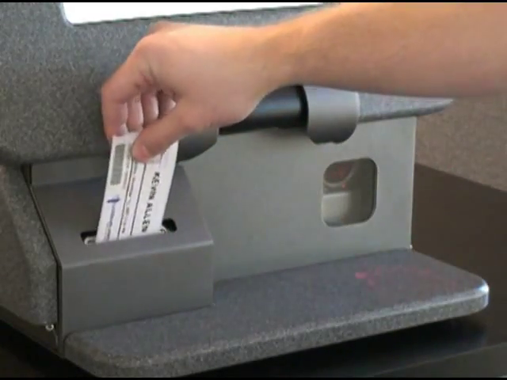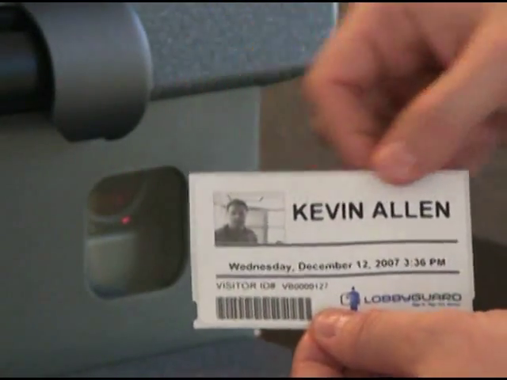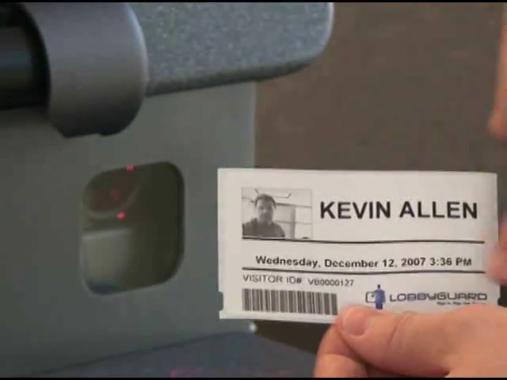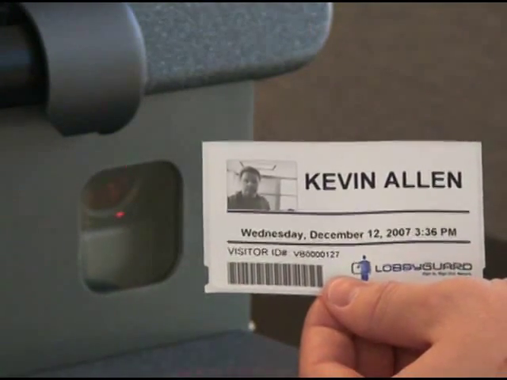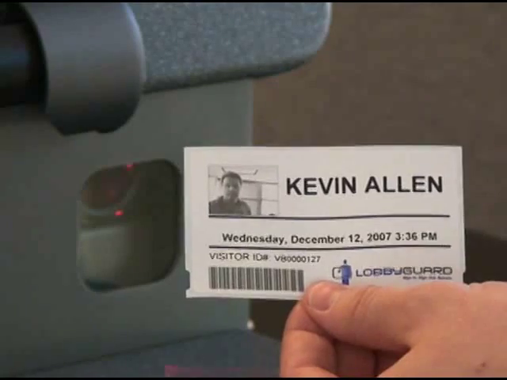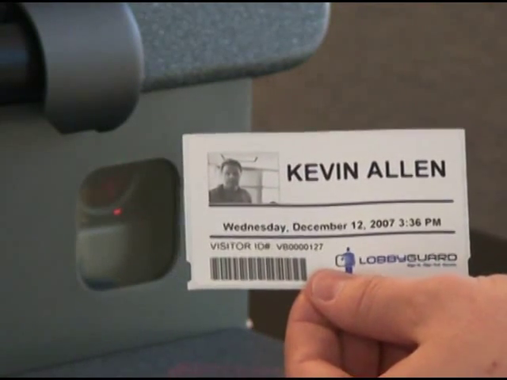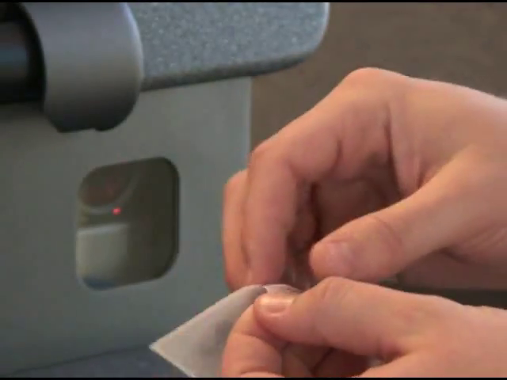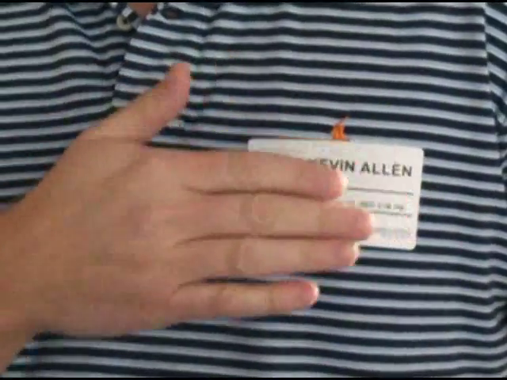The visitor badge I printed has our photograph, our name, the time and day of signing in, the LobbyGuard logo in the bottom right-hand corner, pre-printed in color, and in the bottom left-hand corner we have our barcode, which we'll be using for signing out. Now these badges are peel and stick. I just peel it off like that, and it sticks right to my clothing. This badge is an indicator to employees in the building that I signed in using the LobbyGuard kiosk and went through the appropriate channels when I entered the building.